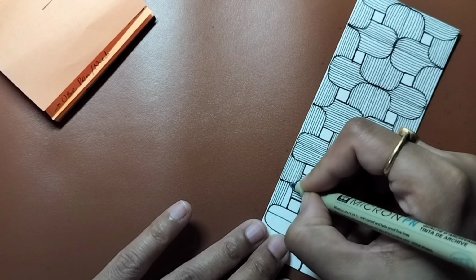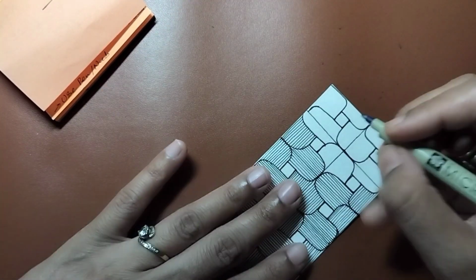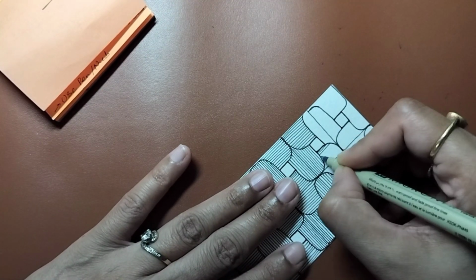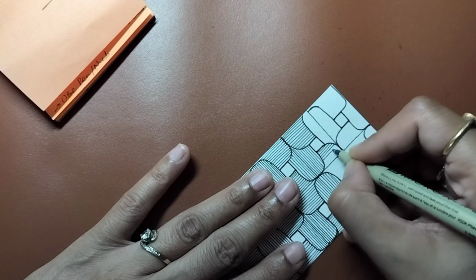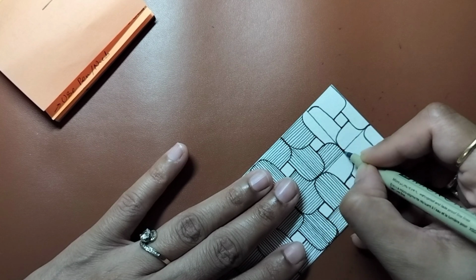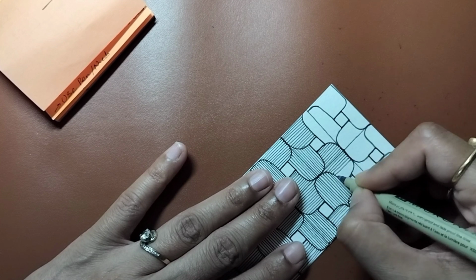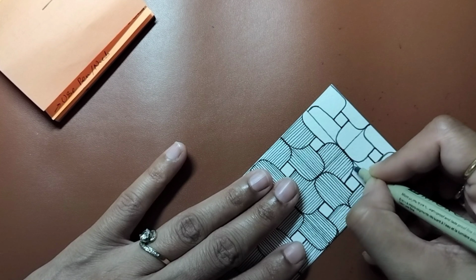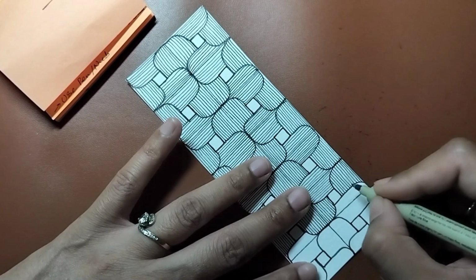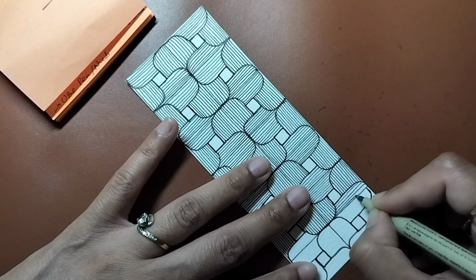Break the lines in between. If you want, you can also add some other pattern inside. For example, Knight's Bridge, or any other tangle of your choice instead of doing plain line work.